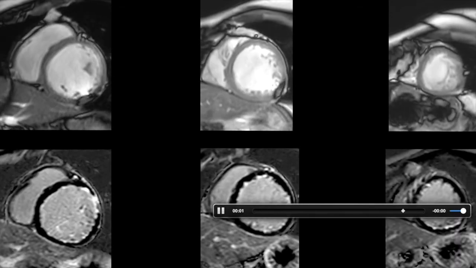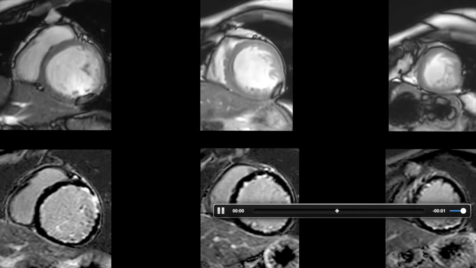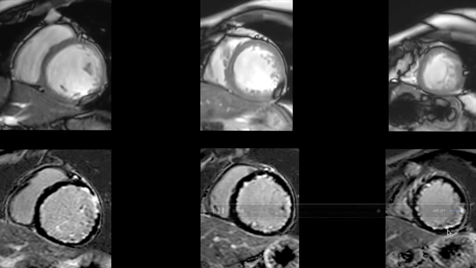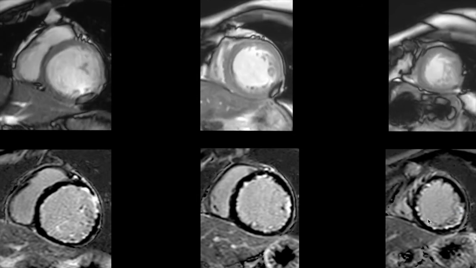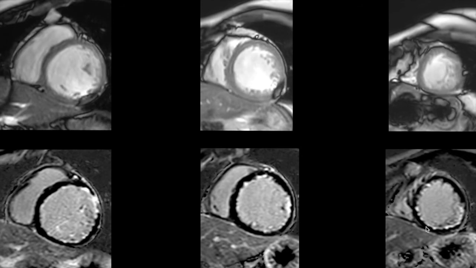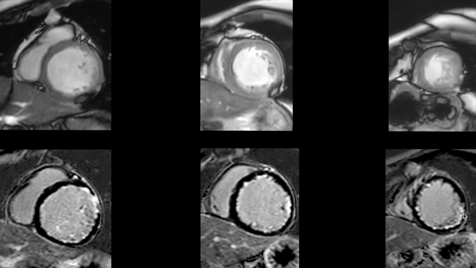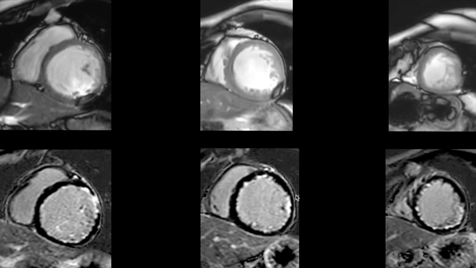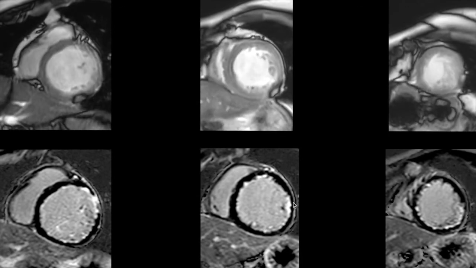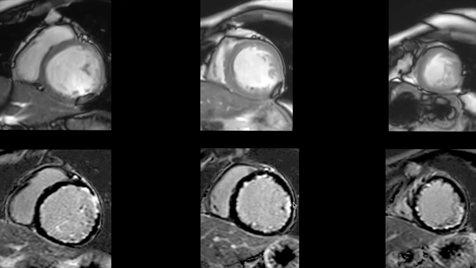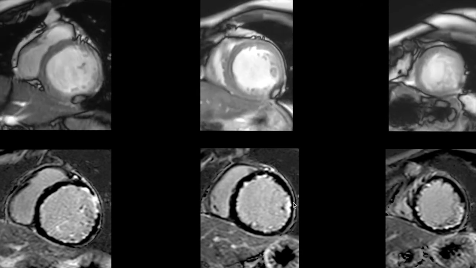When we look at the delayed enhancement images, what is very clear in this patient is areas of extensive subendocardial infarction, which are present in the apical septum, inferior segment, lateral wall, and mid-cavity septum, inferior and lateral segments, in keeping with infarction which has less than 50% mural thickness.